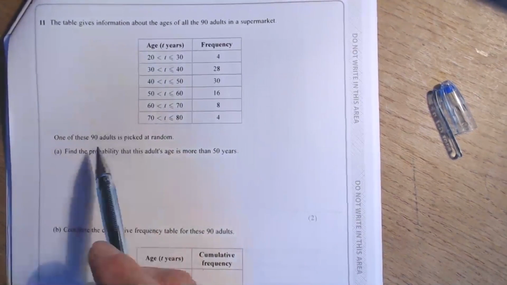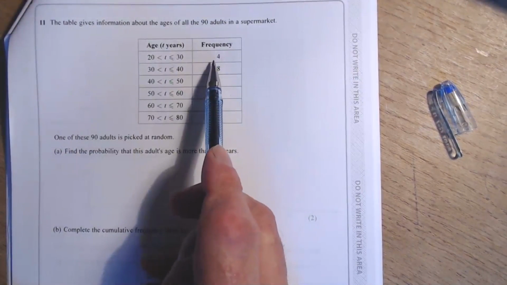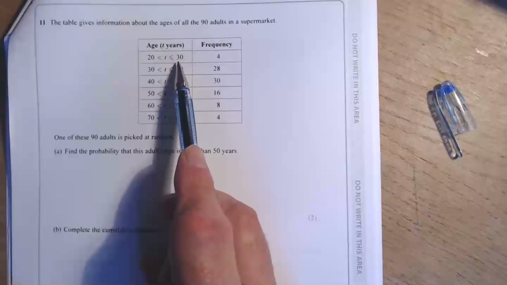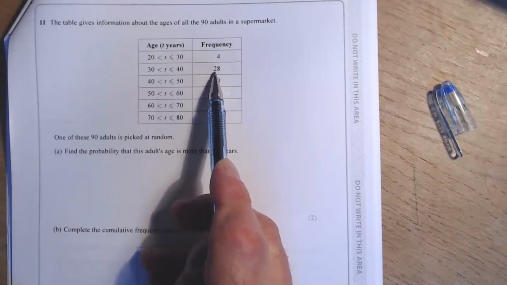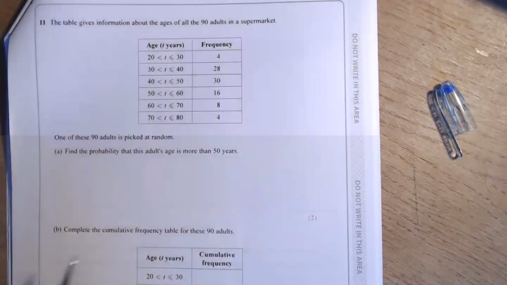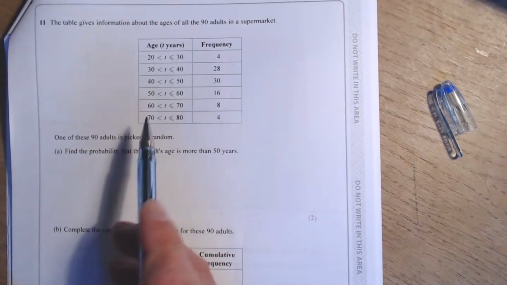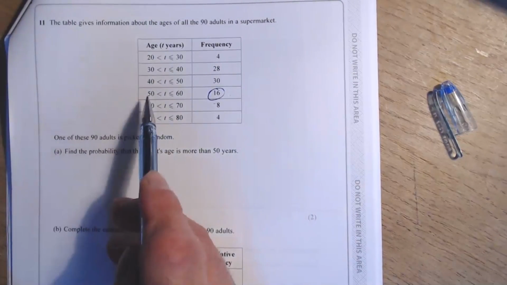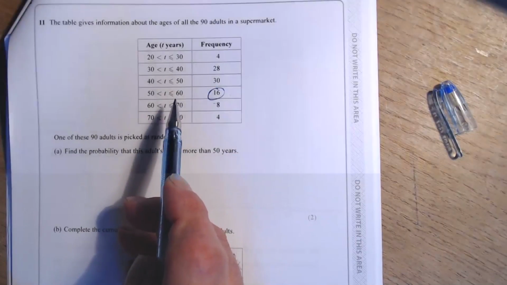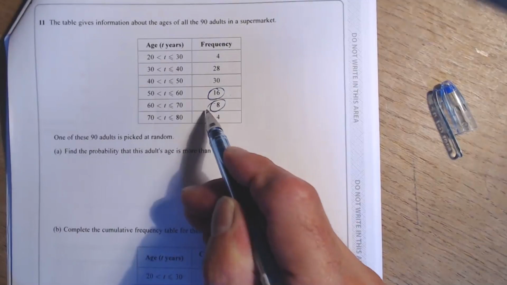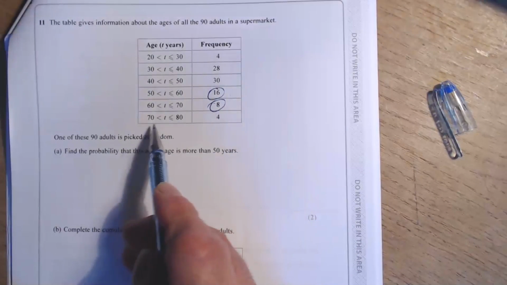So you just got to understand what's going on here. We're saying 4 adults, their age is between 20 and 30. 28 adults, their age is between 30 and 40, and so on. So more than 50, it's going to be these 16 here, who are aged between 50 and 60. These 8 here, aged between 60 and 70. And these 4 here, aged between 70 and 80.